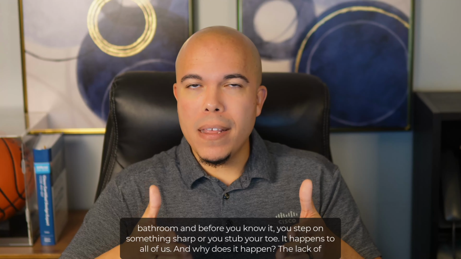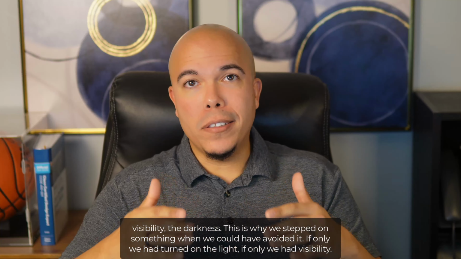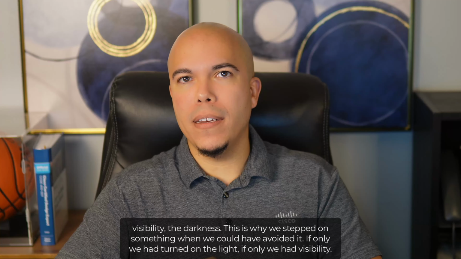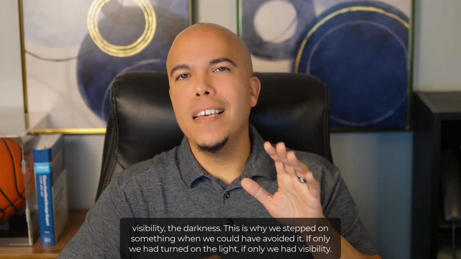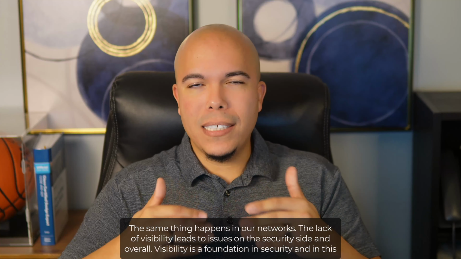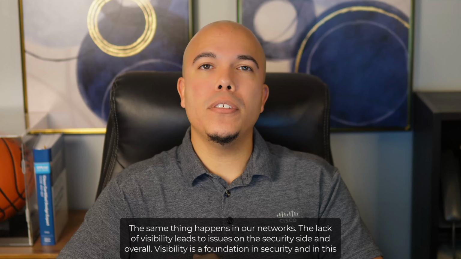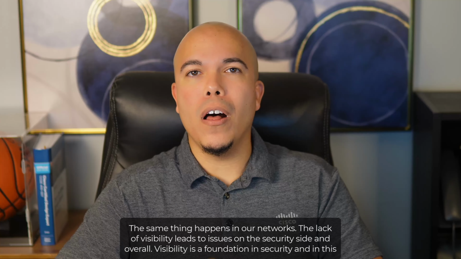And why does it happen? The lack of visibility, the darkness. This is why we stepped on something when we could have avoided it. If only we had turned on the light, if only we had visibility. The same thing happens in our networks. The lack of visibility leads to issues on the security side and overall.